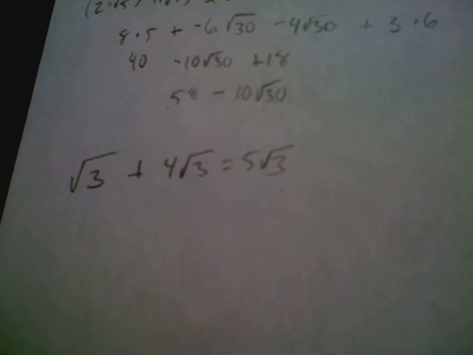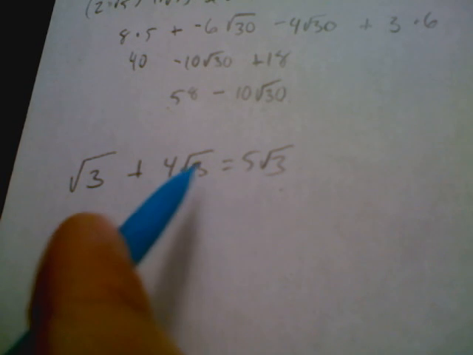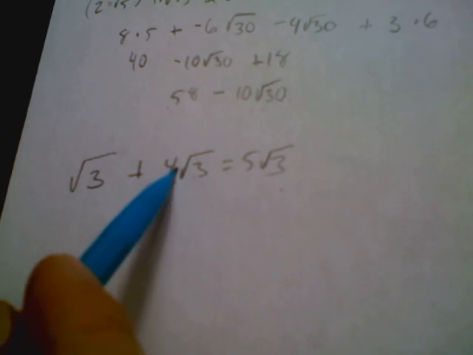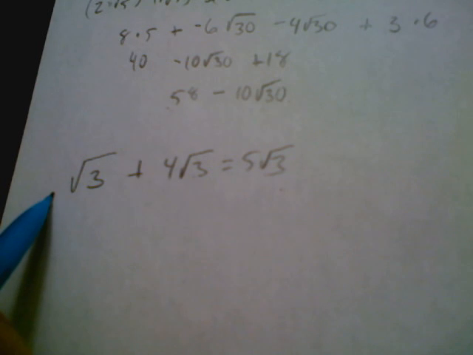If I have something that looks like square root of 3 plus 4 square root of 3, this is going to equal 5 square root of 3. What we do is we treat these radicals like variables and everything in front of them like coefficients. So when we don't see a number, it's going to be the number 1.